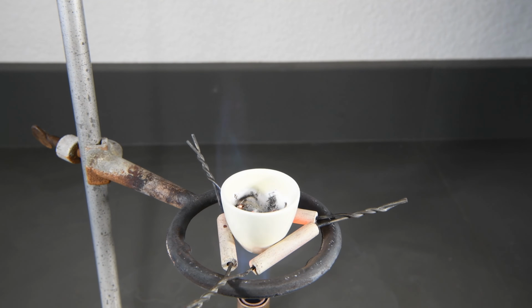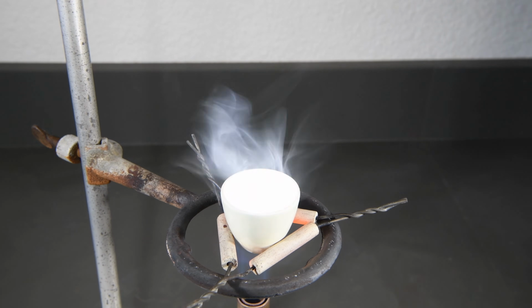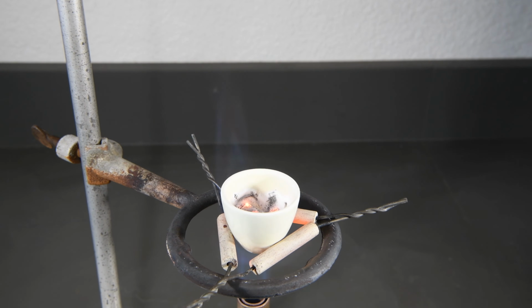We want to make sure all of it burns. As long as there's still red light coming off of there, that tells us there's still magnesium to be burned.